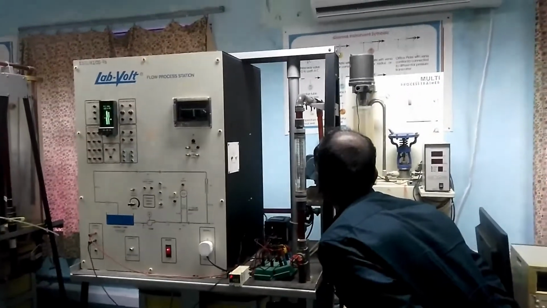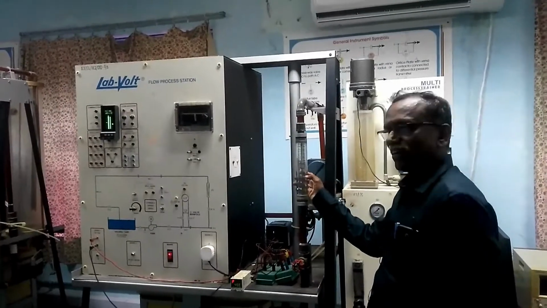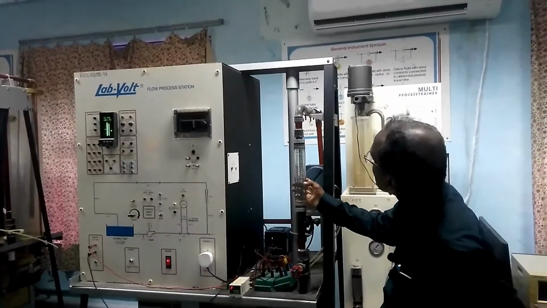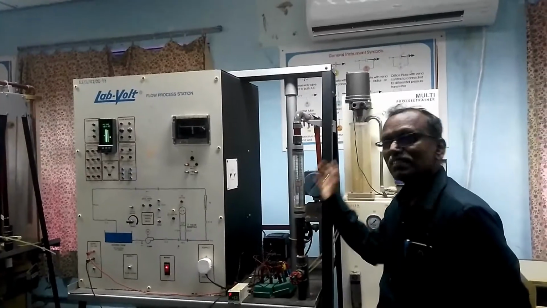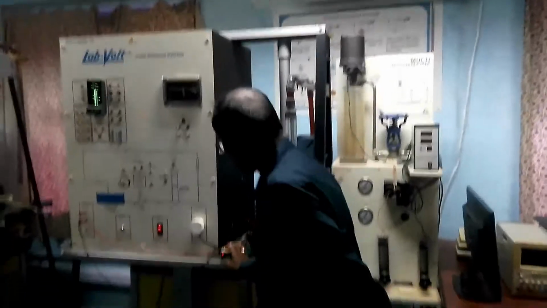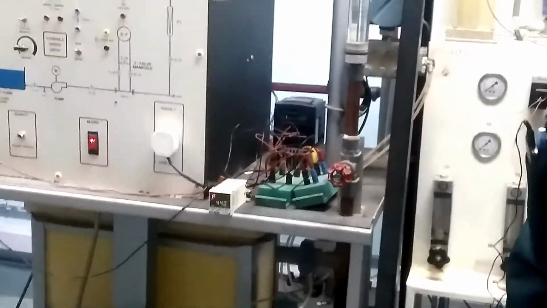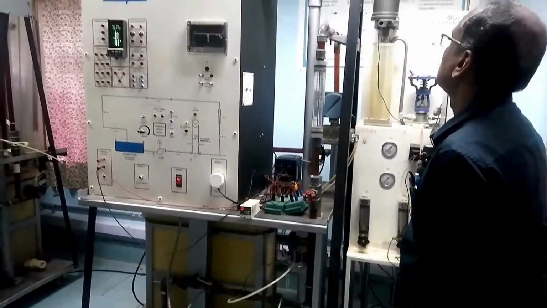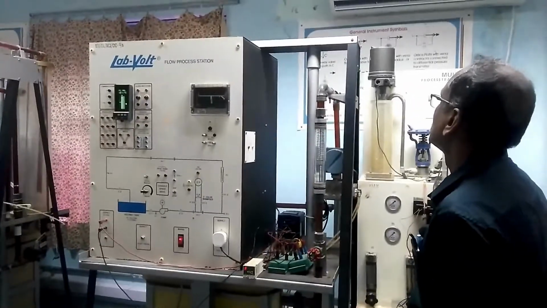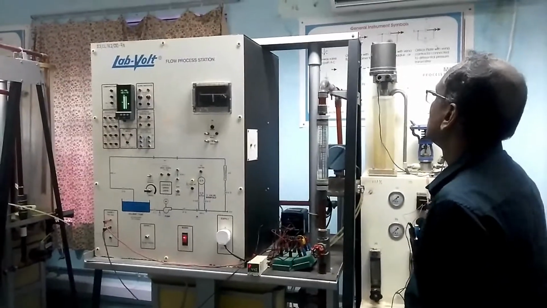Here it comes up to 11. But before 11 it turns back. You notice that? Last time it came up to 11. So let us further decrease. Immediately it turns back.